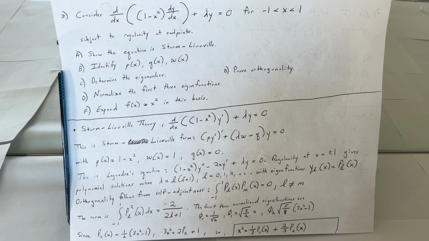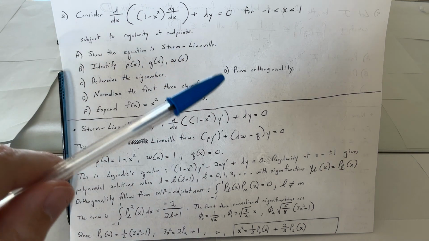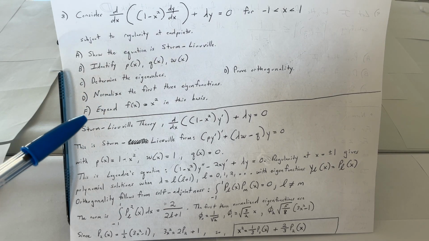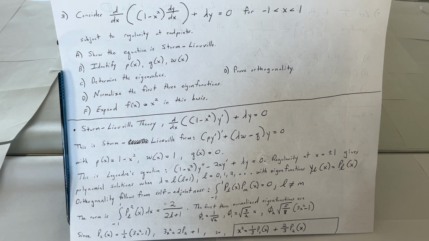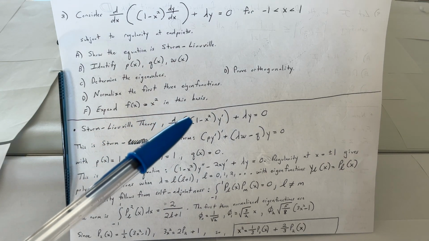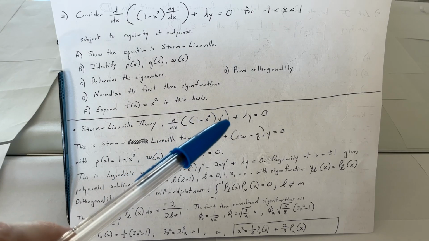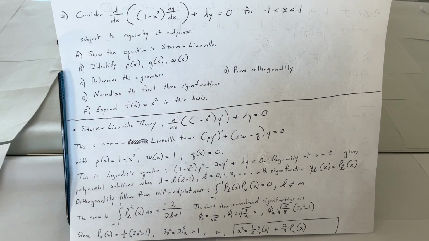Part C, determine eigenvalues. Part D, prove orthogonality. Part E, normalize the first three eigenfunctions. And part F, expand f of x equals x squared in this basis. So SL theory: d/dx of (1 minus x squared) y prime, plus lambda y equals 0.